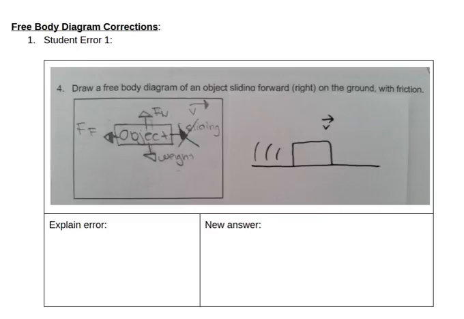All right, let's take a look at the first student error in the free body diagram portion. This question says, draw a free body diagram of an object sliding forward, which is right, on the ground, and in this case, with friction. First of all, you have to understand the picture.